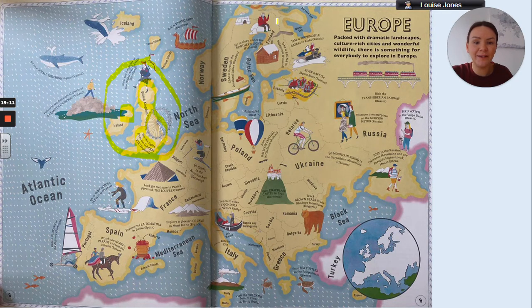Okay, Finland, up here, next to Sweden and Norway, and we are going to be journeying to Finland and having a look at what it is like in Finland.